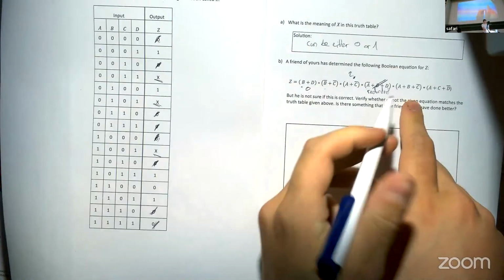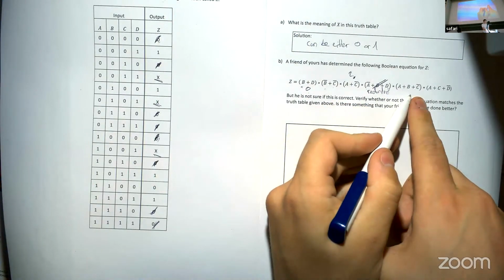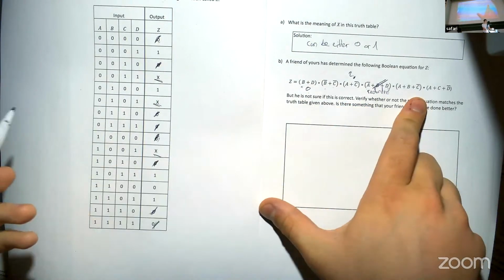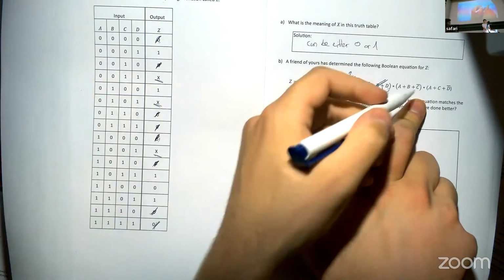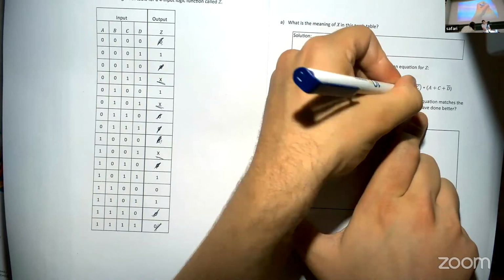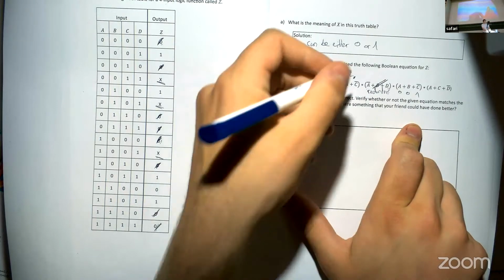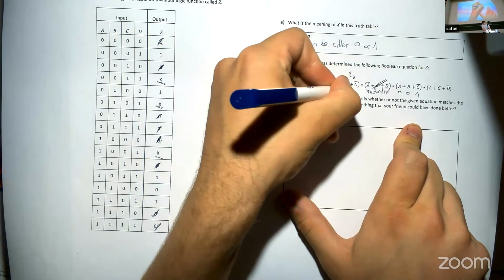Okay, then we have A, B, or C, not C. So we look for cases where this is 0, this is 0, this is 1. Oh, indeed. It was not a mistake. We were entirely right. This is redundant. Great.